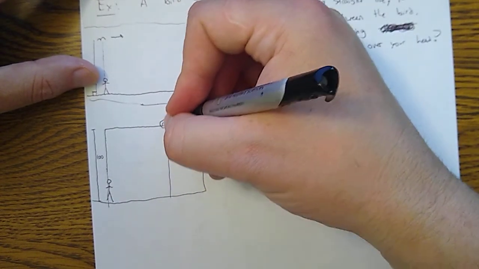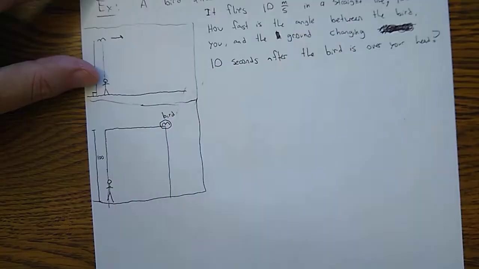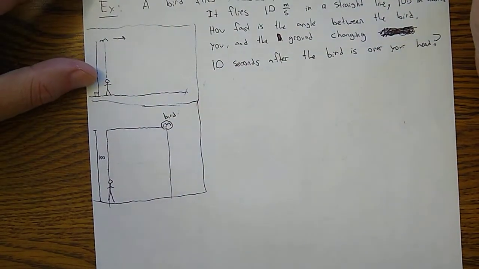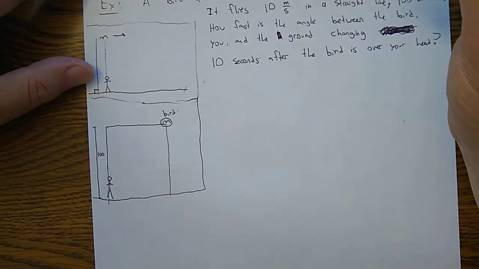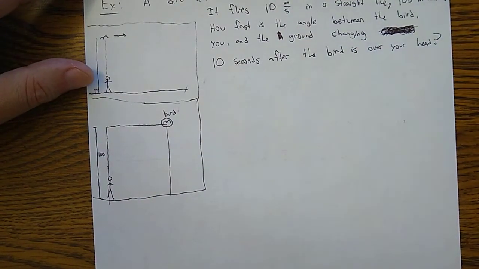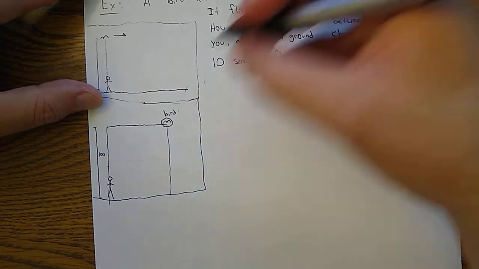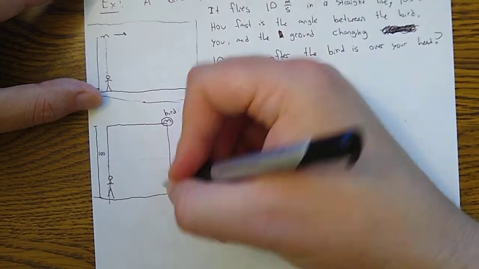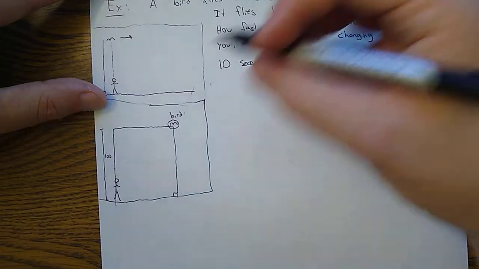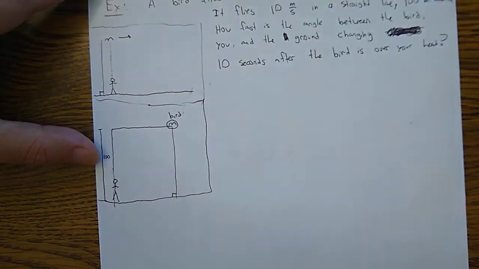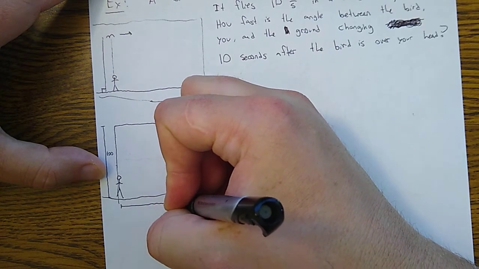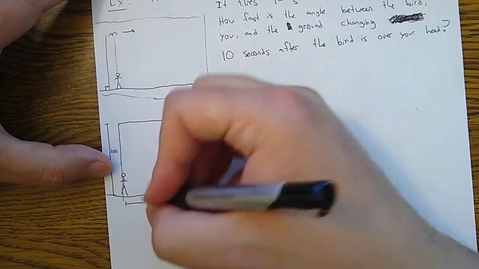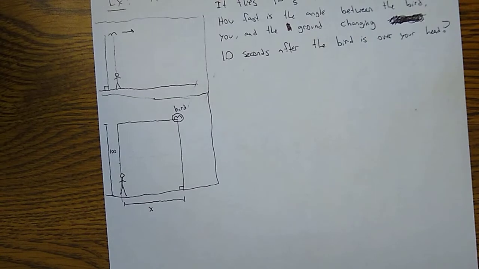Say, yeah, I'm not too good at drawing birds, but say the bird is now here. And let's say, so this is intended to be all right angles. The height of the bird is always 100 meters, but let's say this horizontal distance is x.